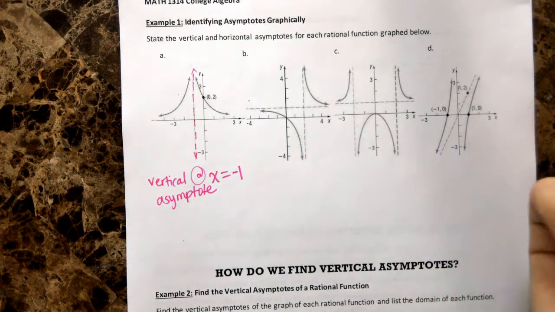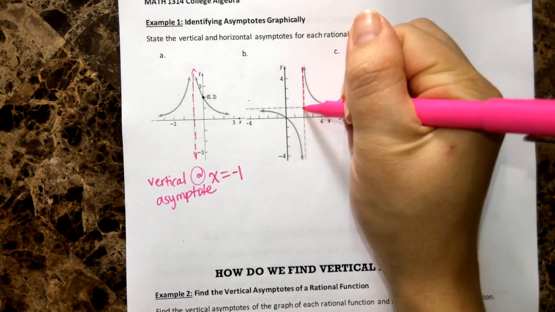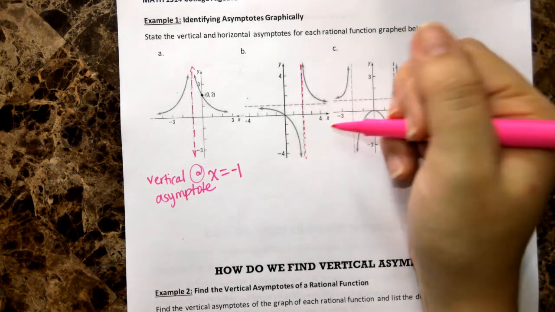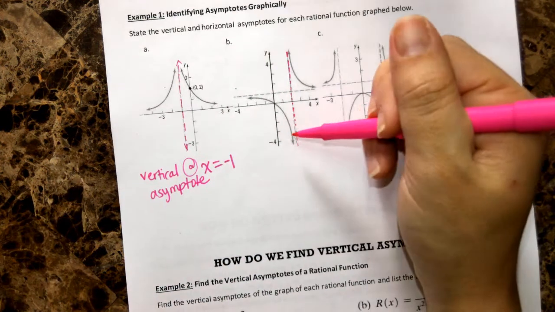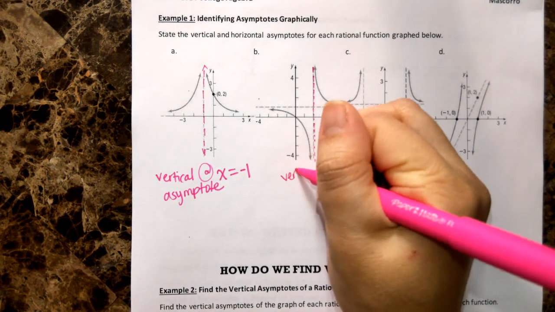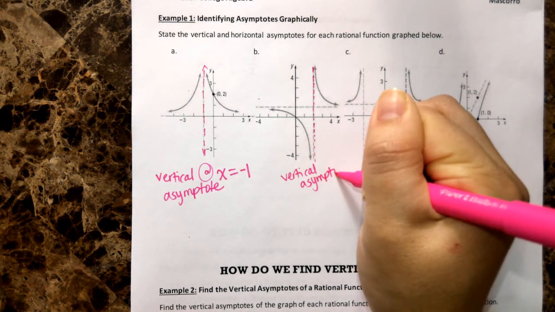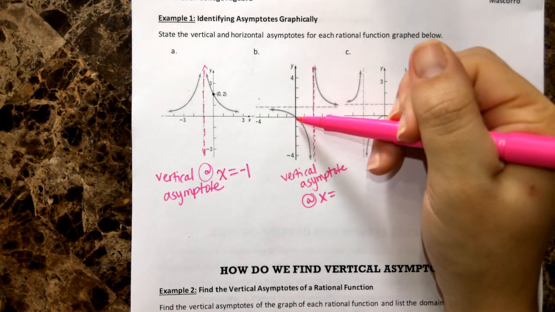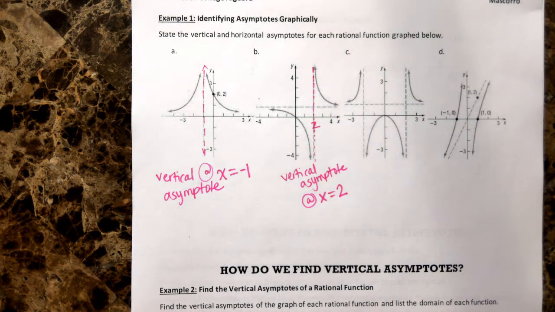For part B, there are actually 2 asymptotes here. There is a vertical one. This is a vertical line that the graph doesn't ever intersect. It just gets really close to it. See how the graph gets close over here and gets close there, but it doesn't ever cross to the other side. So this would be a vertical asymptote. Since it's a vertical line, the equation of any vertical line is always x equals, and then the x value is 2. So the vertical asymptote is at x equals 2.